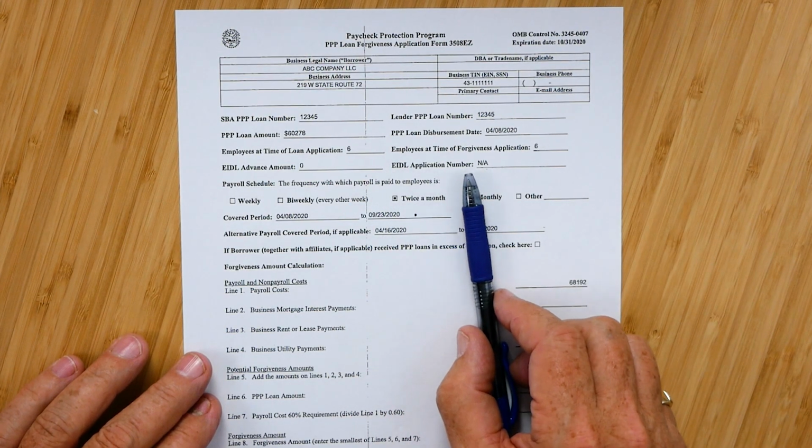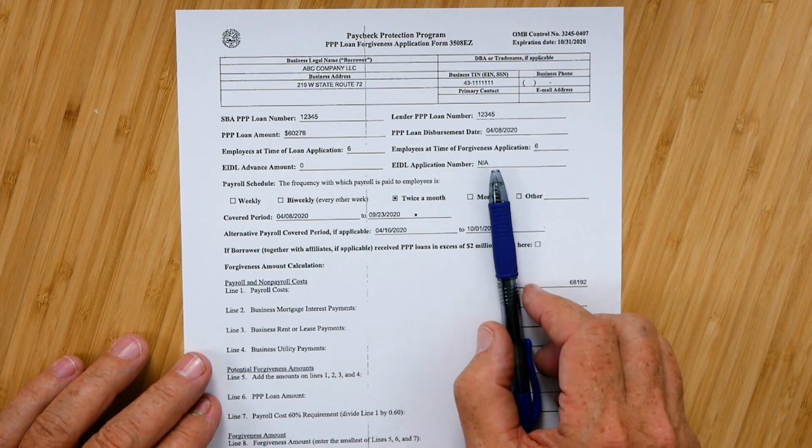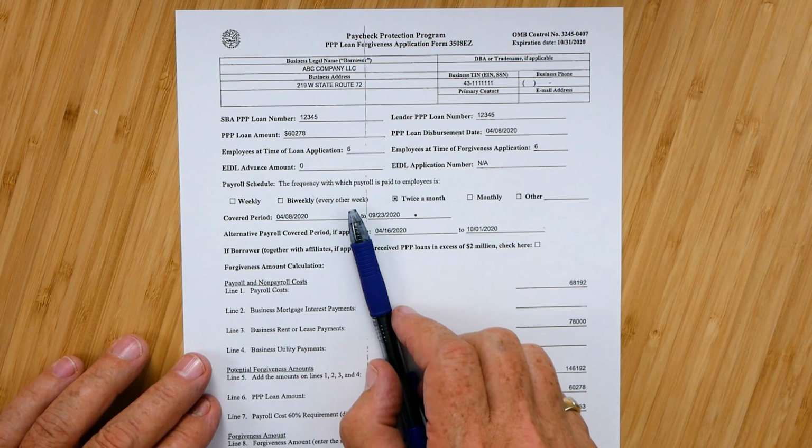But if you filed for it, and you also filed for the PPP, they're not going to let you have both on the same payroll, or the same expenses. So in this case, they're going to include that as part of the amount of money that you received potentially for loan forgiveness. And if you did make that application, you're then going to put that application number in here.